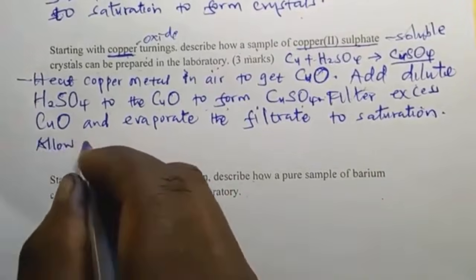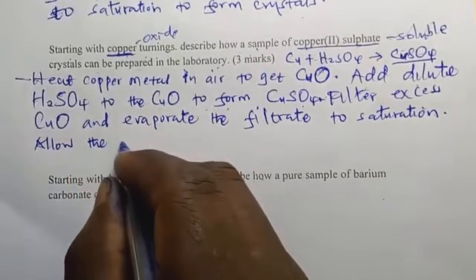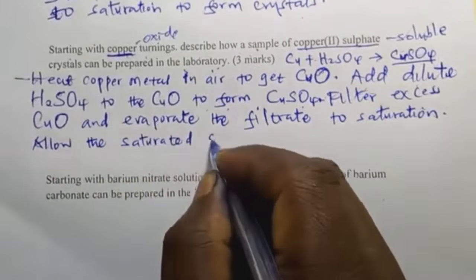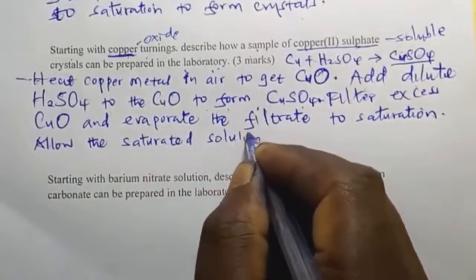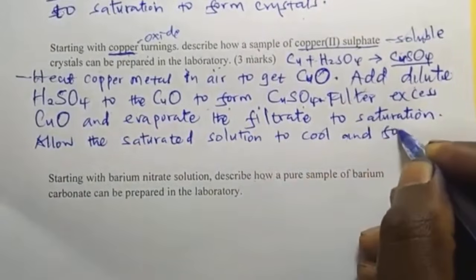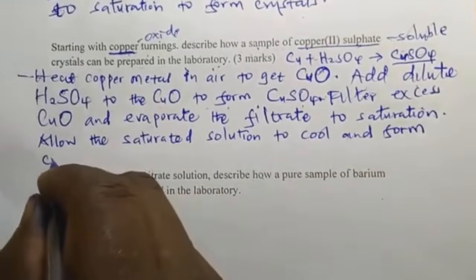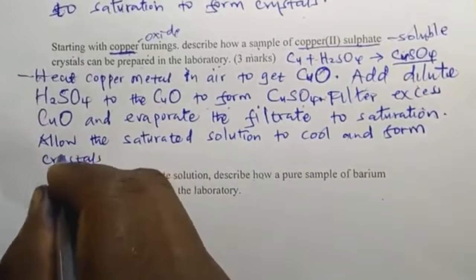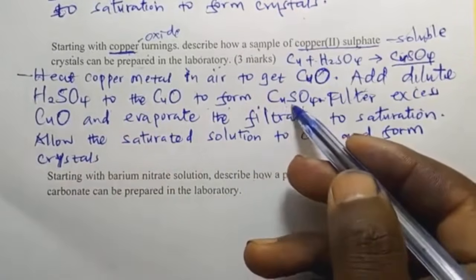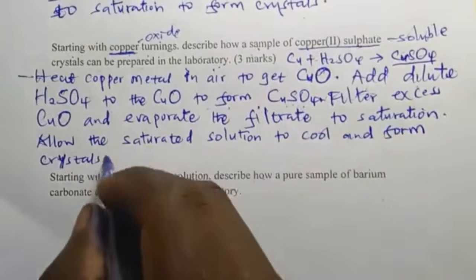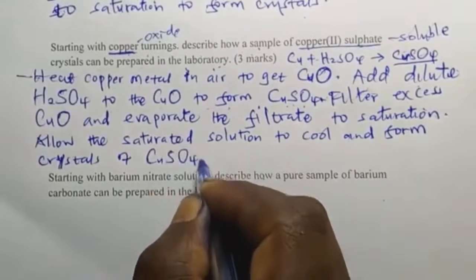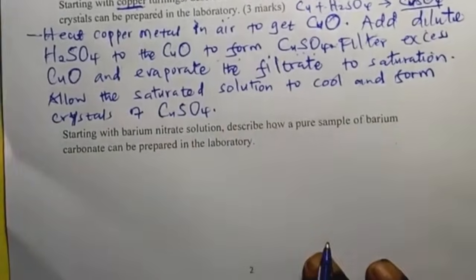Allow the saturated solution to cool and form crystals. Allow to cool to form crystals of copper(II) sulfate. We have prepared that. Quickly, let us look at the next question.